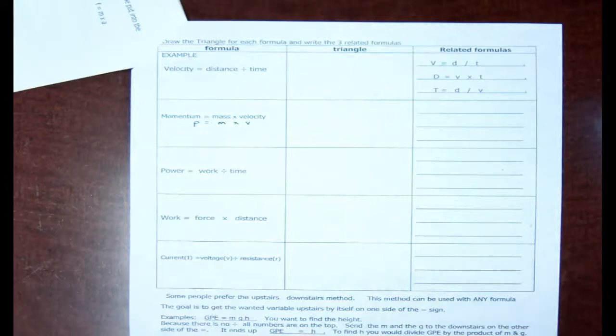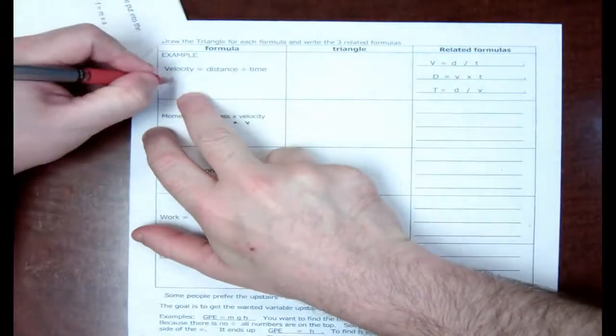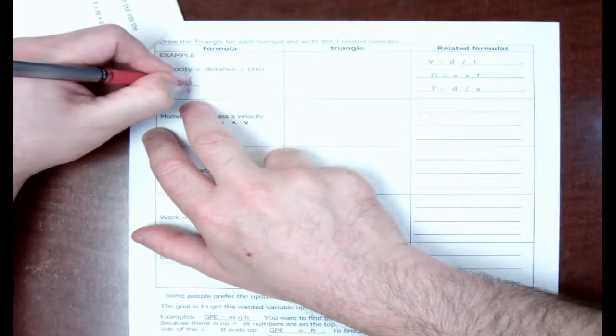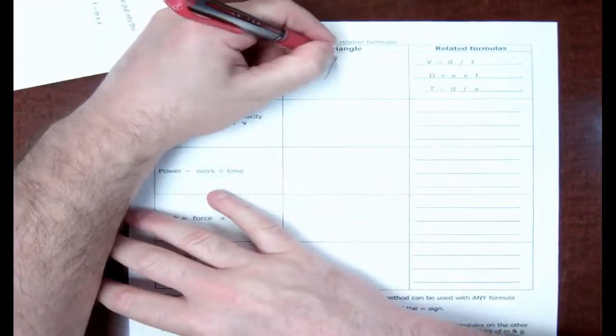Okay? So, with that being said, let's look at it. Let's look at this first one. Velocity equals distance over time. They put it like that. I'm putting it like this because this is way cooler. Let's make our triangle here. Bam, bam, bam.